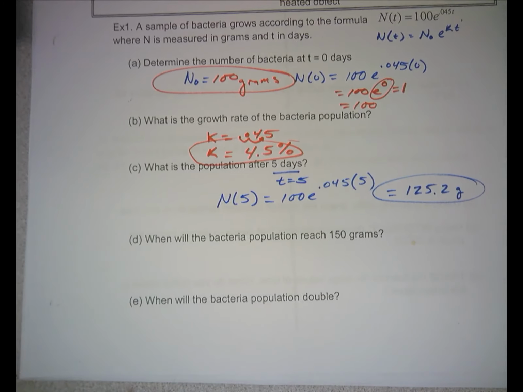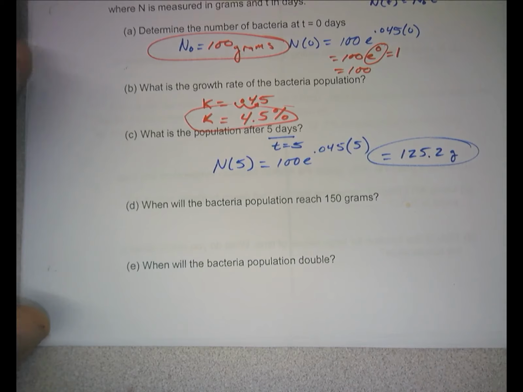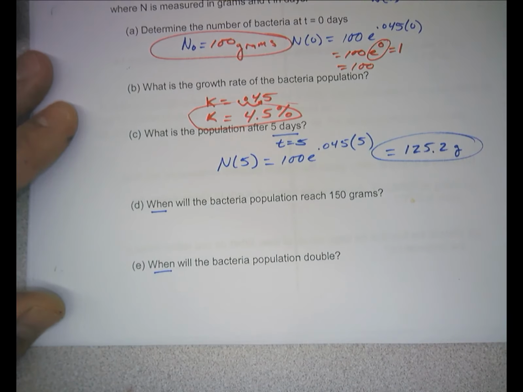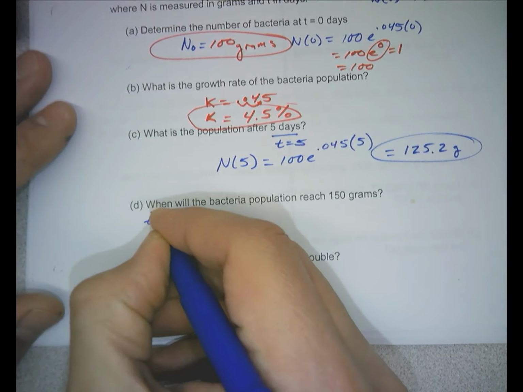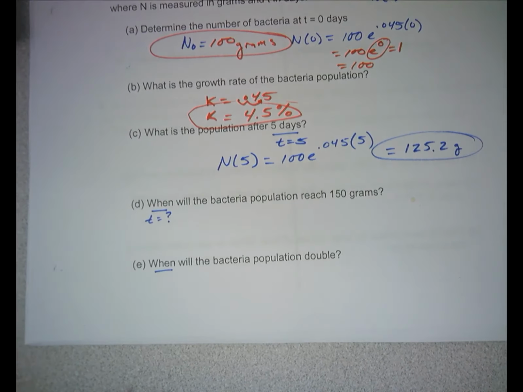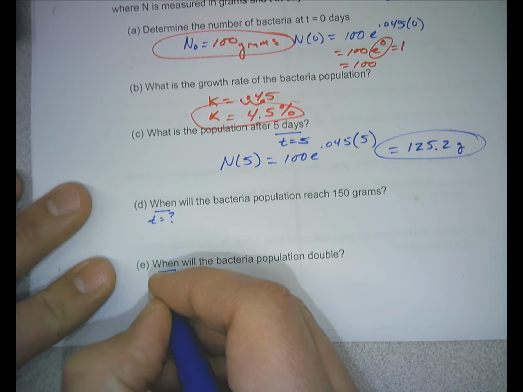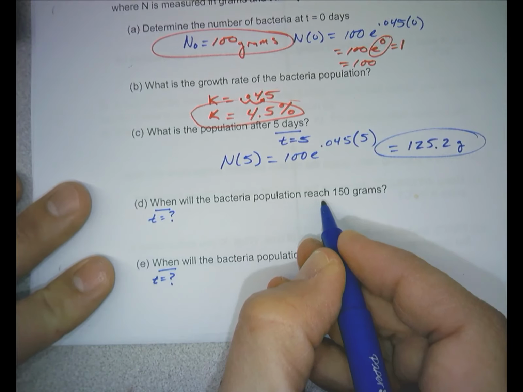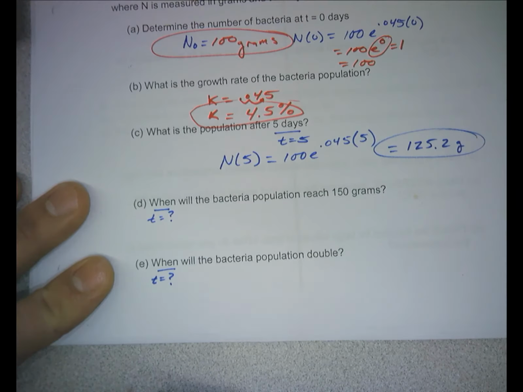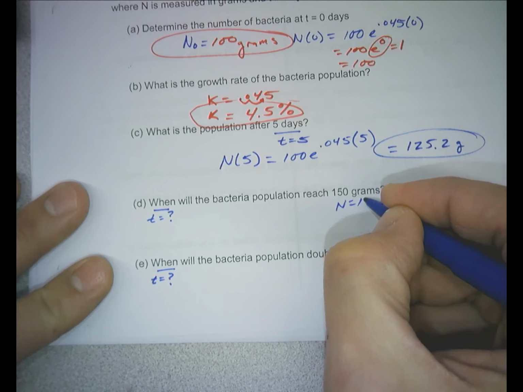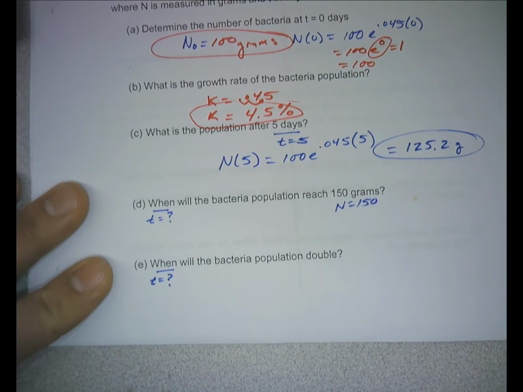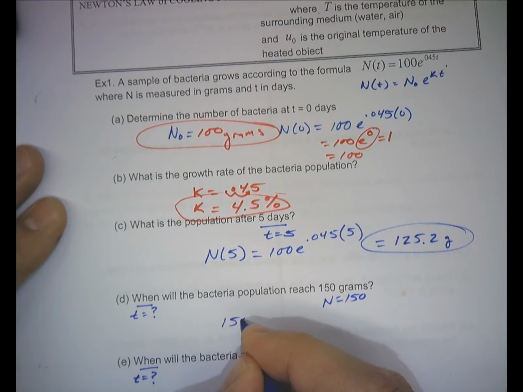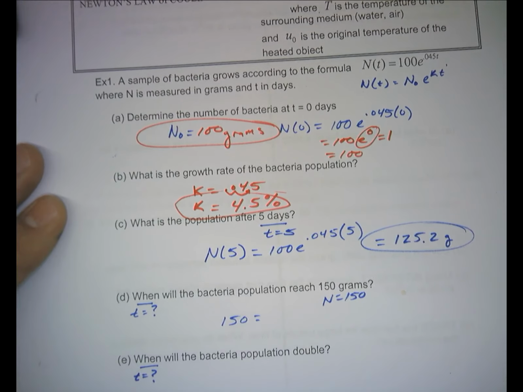All right, so the next one says when. Anytime I see when or how long, it's just like example 3 from yesterday. They want us to find the exponent t. So when we're doing D and E, we've got to find t. When will the bacteria population reach 150 grams? Well, that's my N value. So I go up to my formula, N of t. In this case, 150 is my N of t value.